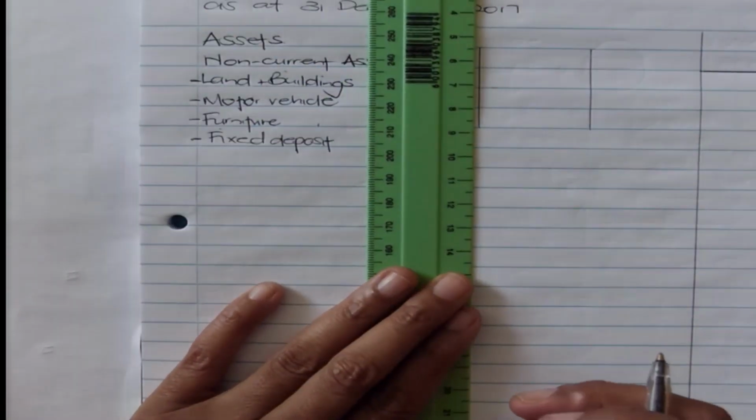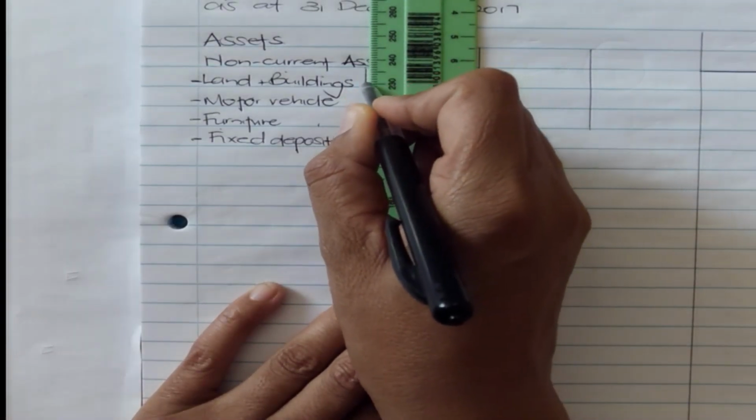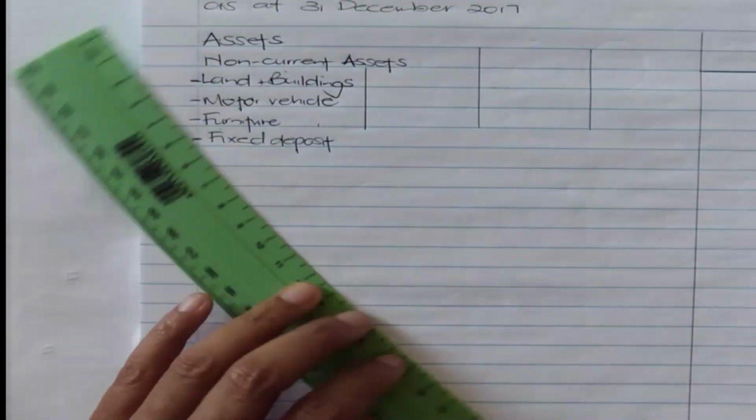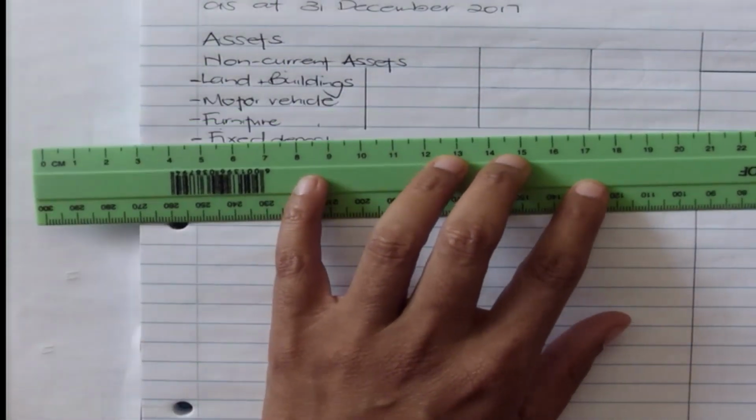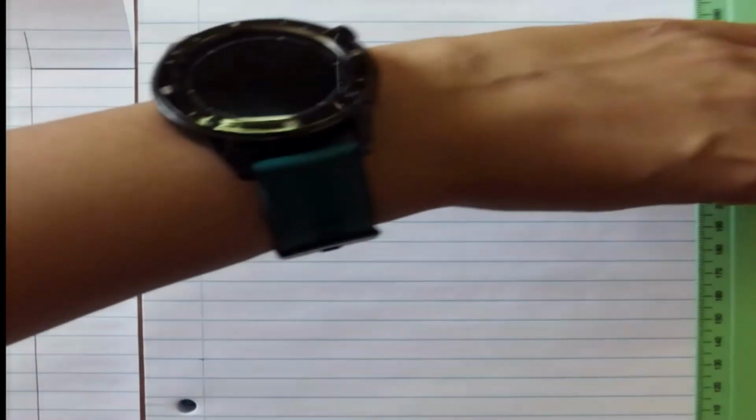Okay, wait. Let me start this over. Sorry guys, I'm just going to start again, let me get the columns correct.